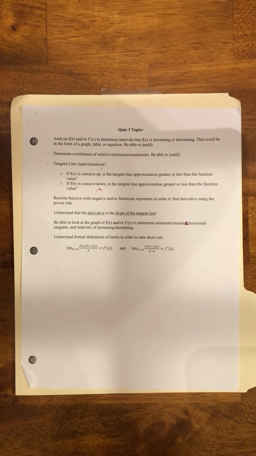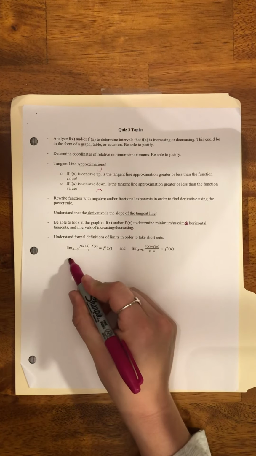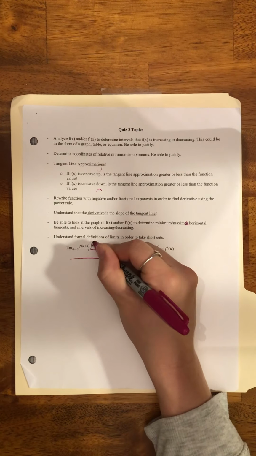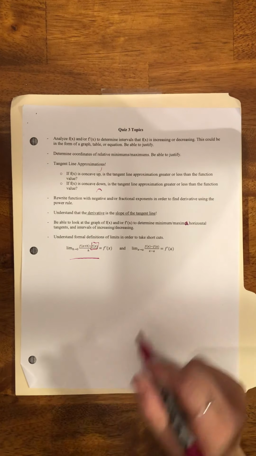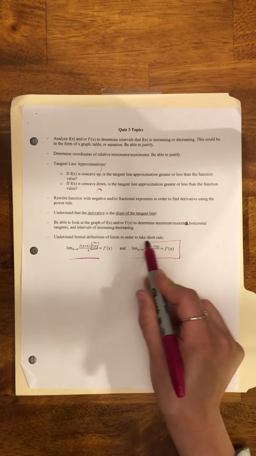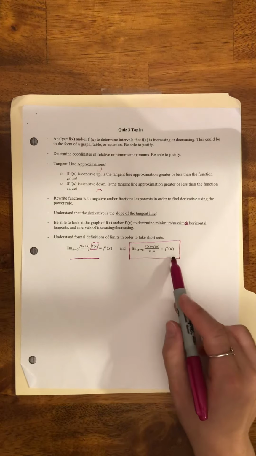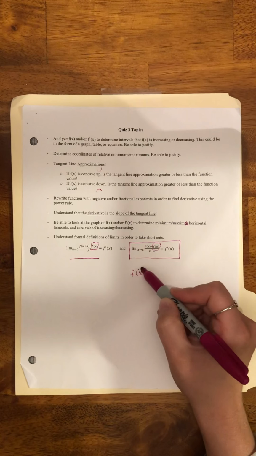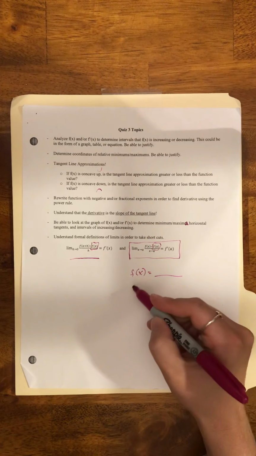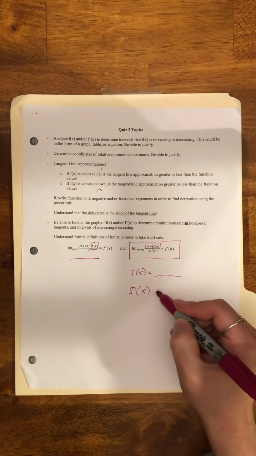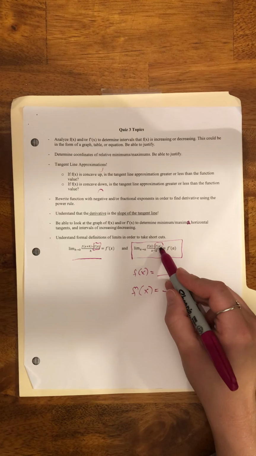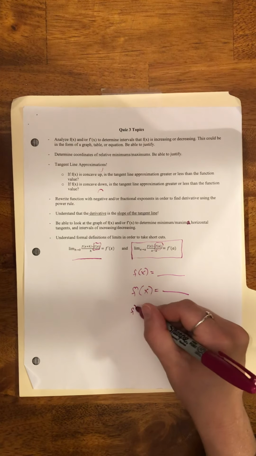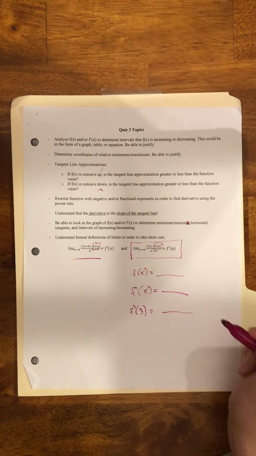But intervals of increasing and decreasing. Know that this, the limit as h approaches 0, just means f prime of x. So you can always take the f of x, take the derivative of that part. This, similarly, means the f prime of a. So you could always take whatever the function is at f of x, take the derivative, and then the thing that was substituted here, this a. So if it was like f of 3, and you can see what 3 was substituted, you would find f prime of 3.